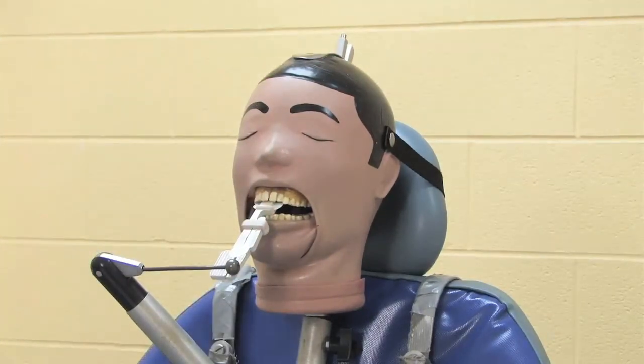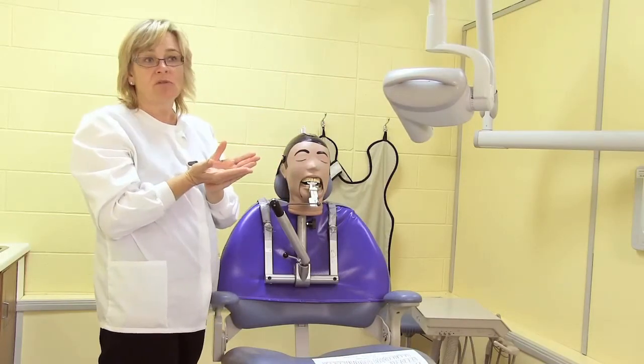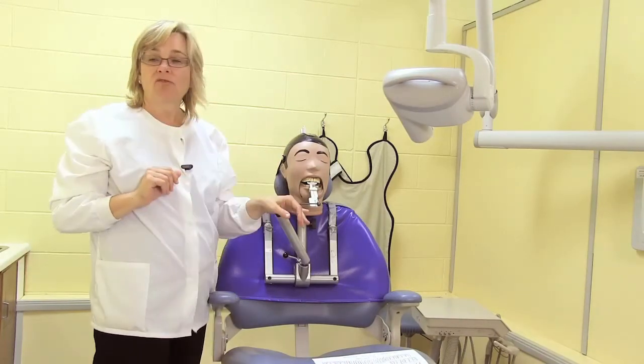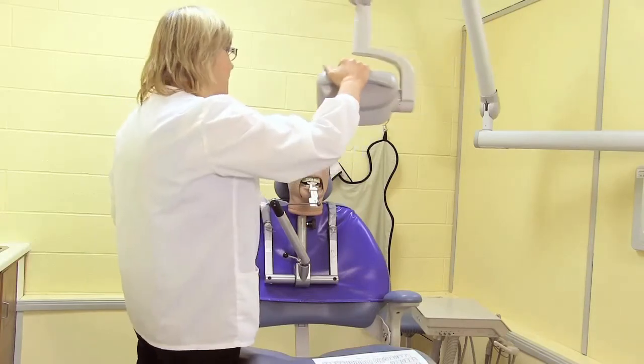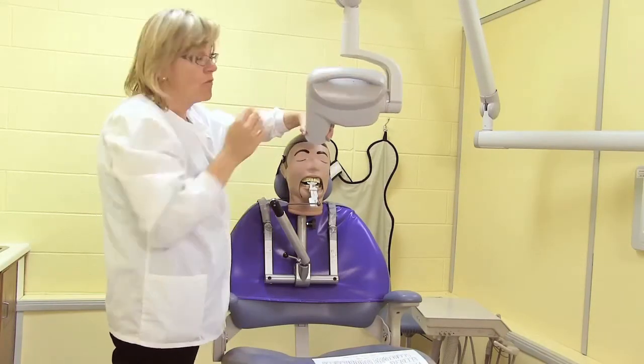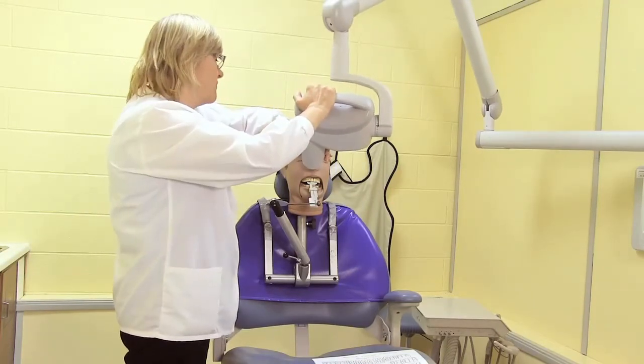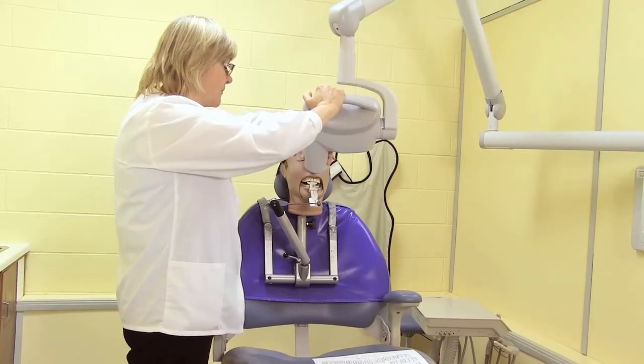What are my dislikes? My first dislike with the snap array is that the film can bend easily, which will distort the picture. Also, there's the extra exposure from using the finger to stabilize the bite block or the snap array instrument. What also can happen is that when held, it can be moved by the client inadvertently.